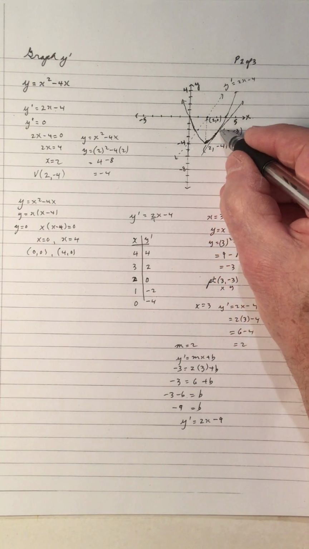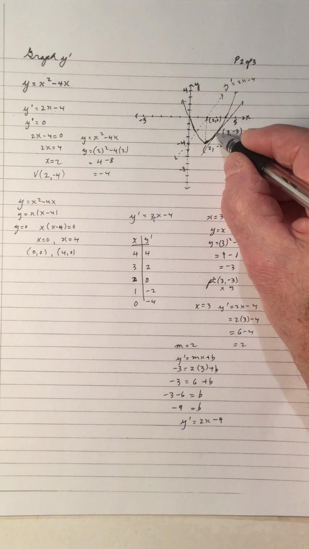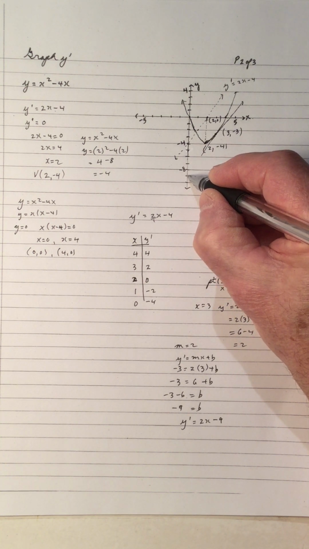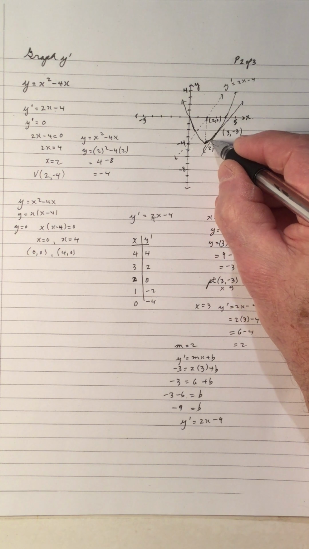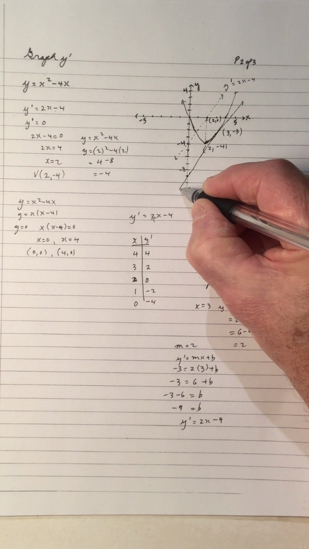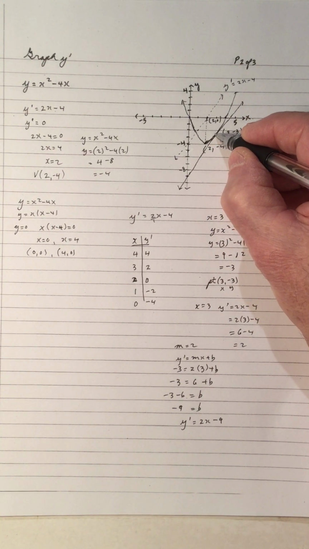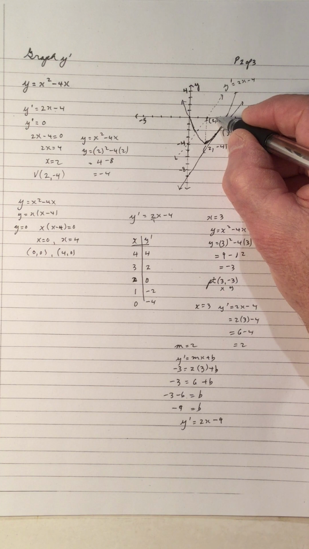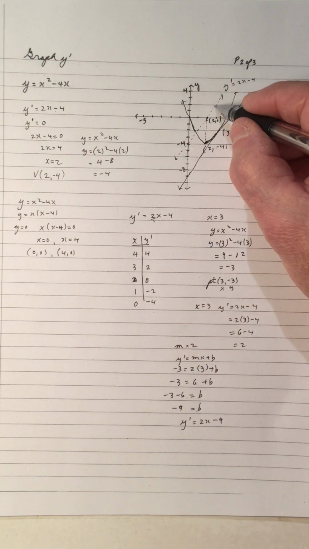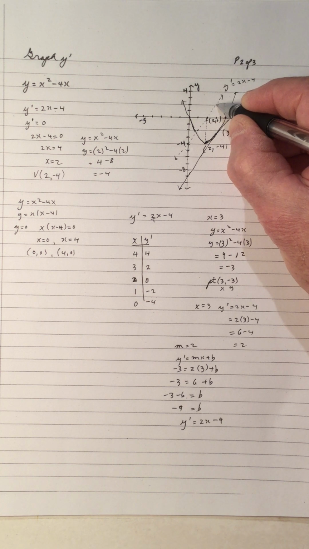So that means that at this point right here, 3, negative 3, this tangent is coming down and hitting here at negative 9. So it comes on down and goes through there, like that. So I'm just trying to illustrate. And at 3, this point, 3 is here. 3 on this line gives you the 2. So the 3 gives you the 2, which is this point here.